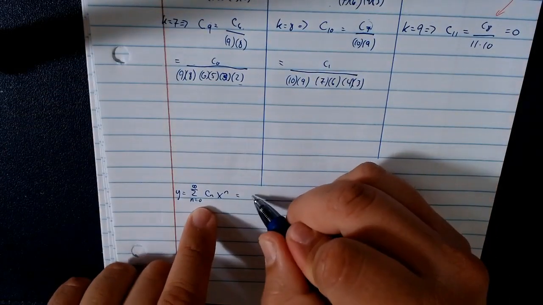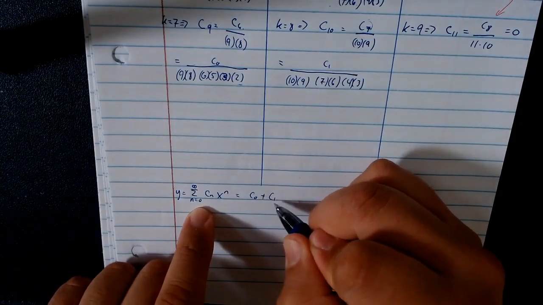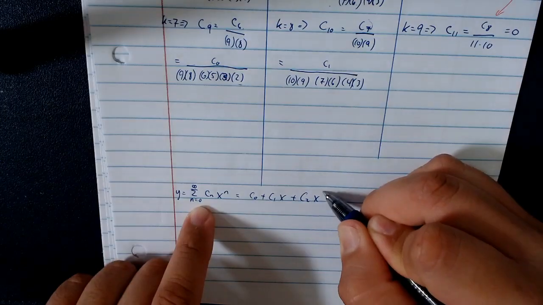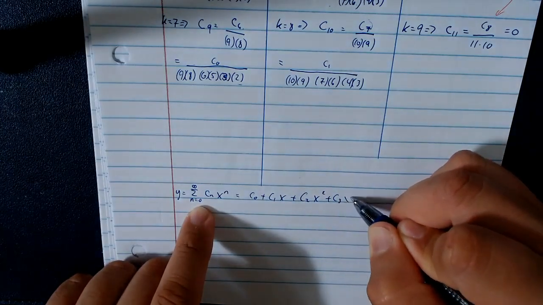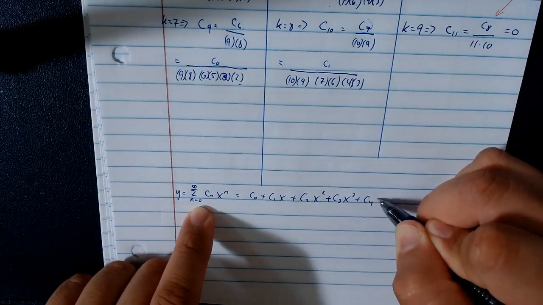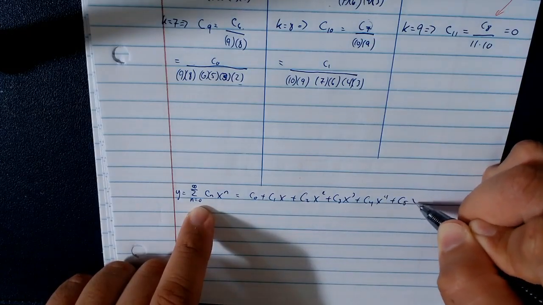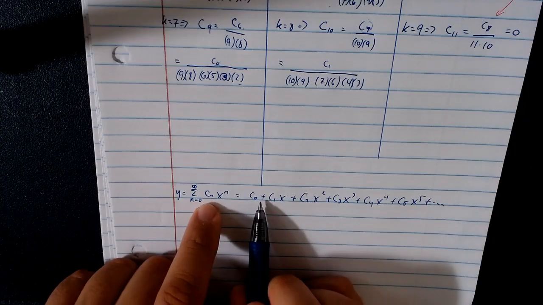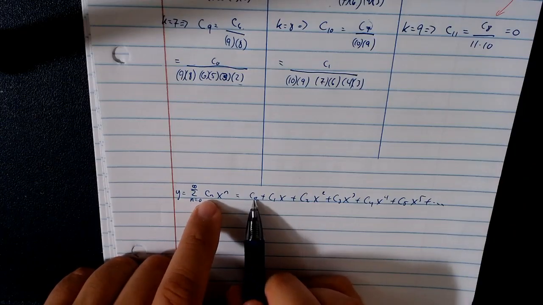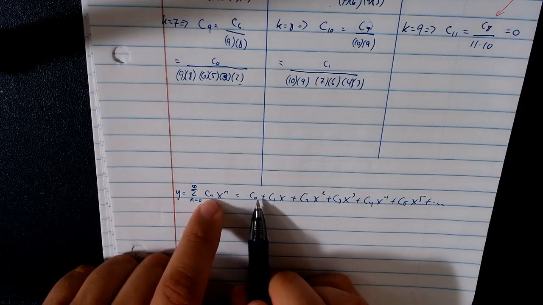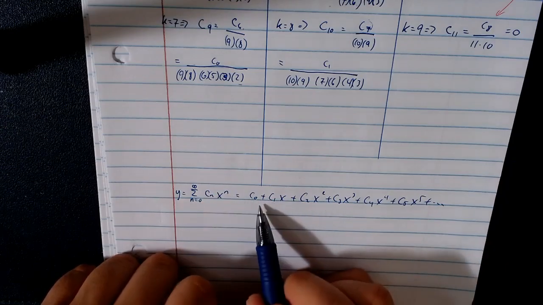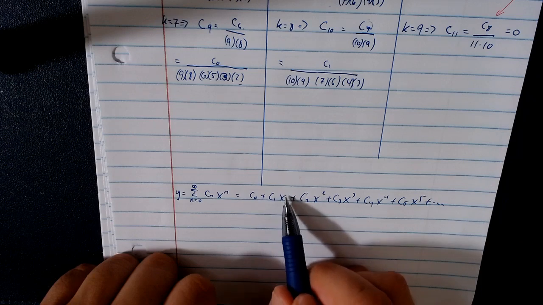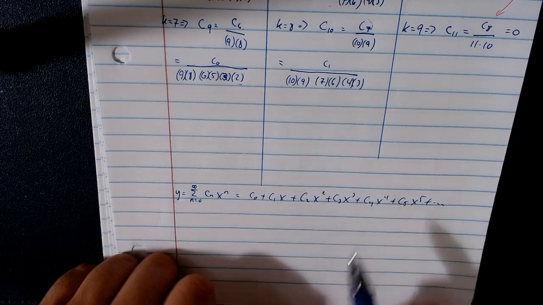That's going to be C0 plus C1x plus C2x squared plus C3x cubed plus C4x to the fourth plus C5x to the fifth plus dot dot dot. Because that's what that means: you're counting your index up, you're counting your power up, and the index and the power match. Power 0, index 0, power 1, index 1, power 2, index 2, and so forth.